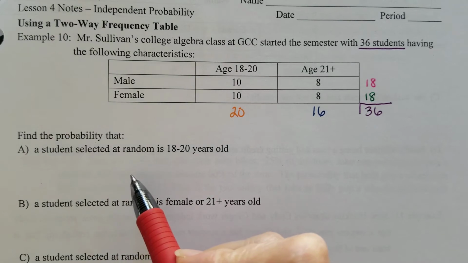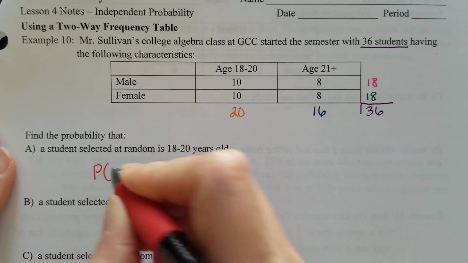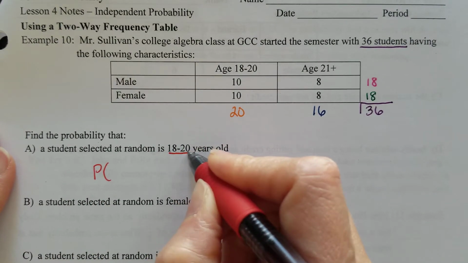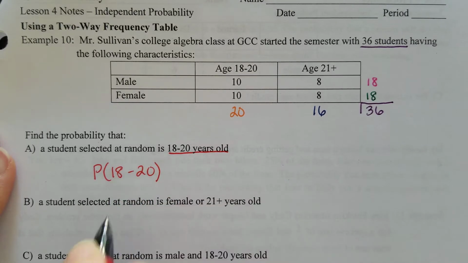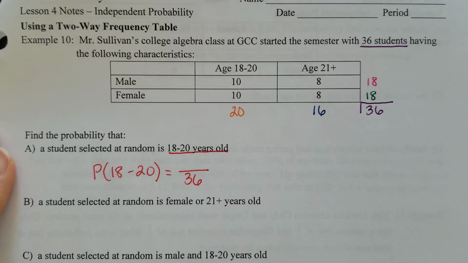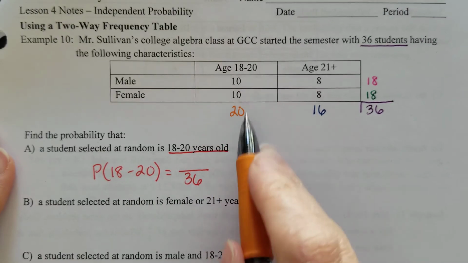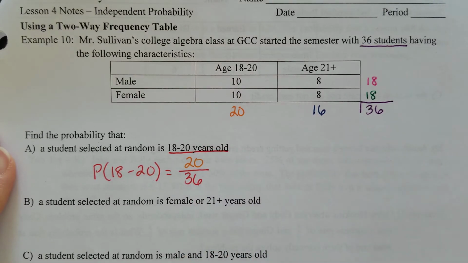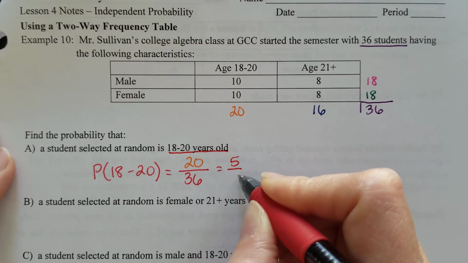So we're going to begin with some probability that we have done before. So it says first to find the probability that a student at random is 18 to 20 years old. So I'm going to just name that the probability of 18 to 20. And again, I know I have 36 students in the class, so it's going to be out of 36. And for 18 to 20, I want all students. There's no gender specified. So I'm going to take the total number of 18 to 20-year-olds, which is 20. Now 20 over 36 can be reduced. If I divide them both by 4, 20 becomes 5, and 36 becomes 9.